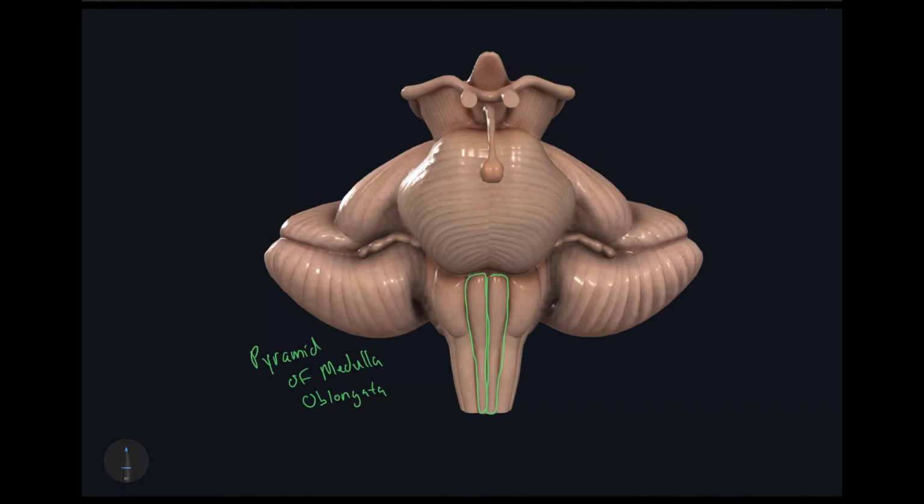Just lateral to the pyramids of the medulla oblongata are these large bulbs. Now, if you use your imagination, they look like olives. I know it's quite a stretch to imagine these looking like olives, but these are called olives of the medulla oblongata.